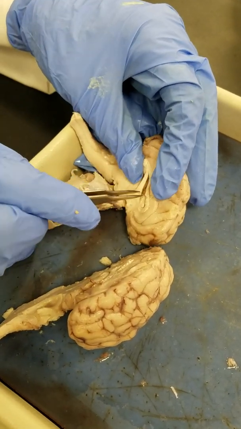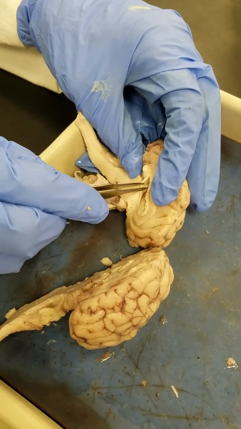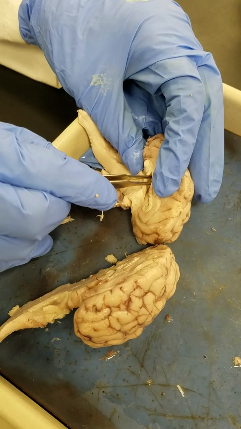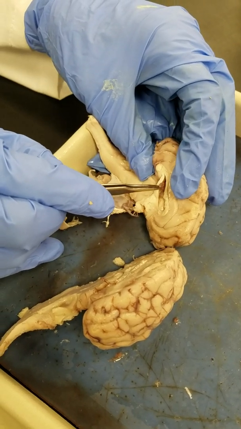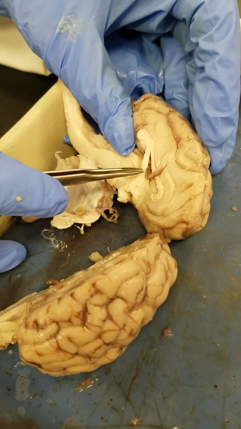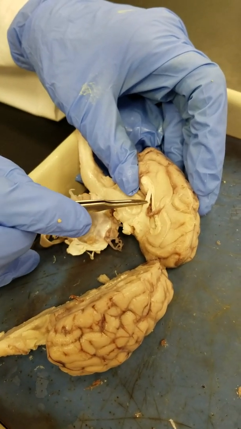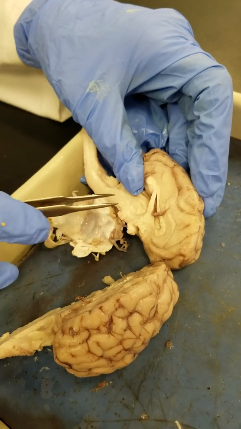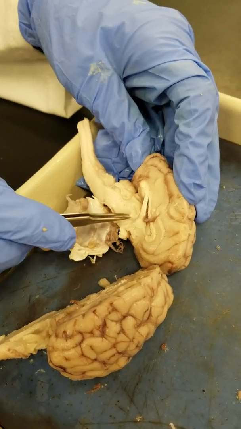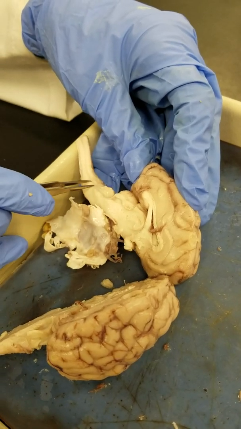Also inside the ventricles, not only the lateral ventricle but other ventricles too, you will see a tissue, this thing I'm pulling out, see? That's the choroid plexus. That secretes cerebrospinal fluid to fill the ventricles. There is another one in this ventricle, and another one in this ventricle.